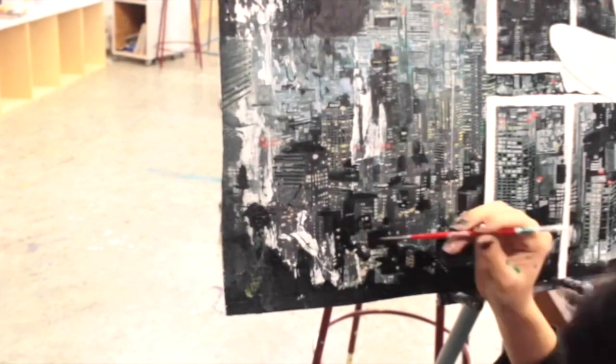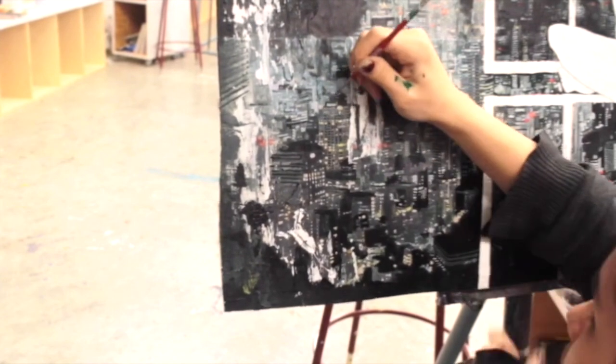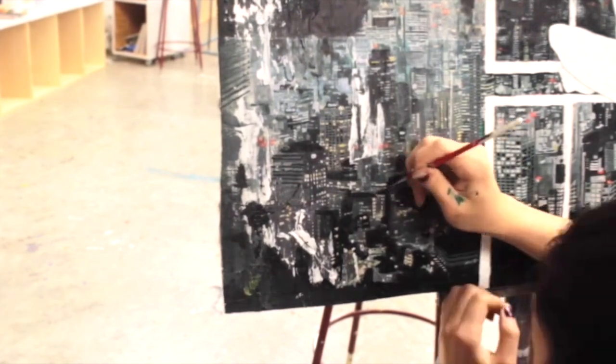Yeah, so that's all of it. I hope you enjoyed. This is me swiping gesso on all the lines because it just was not being smooth.